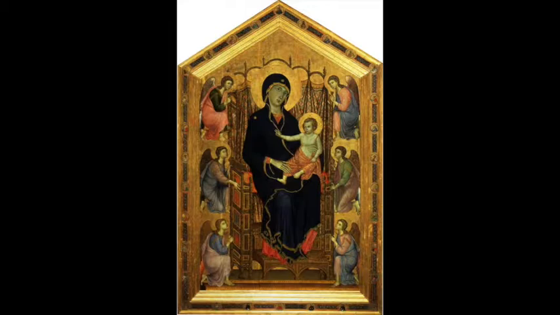The Florentine Giotto di Bondone, I'm probably butchering that, the Roman Pietro Cavallini, and the Sienese painter Duccio di Buoninsegna, who was active from 1278 to 1318.